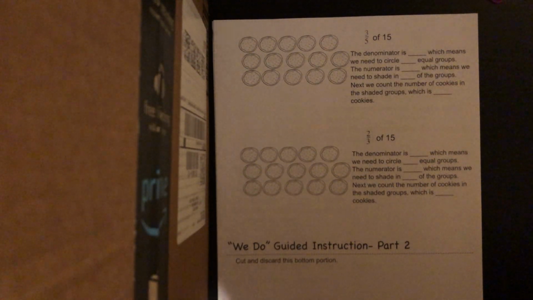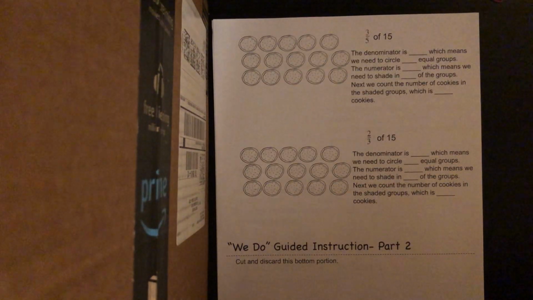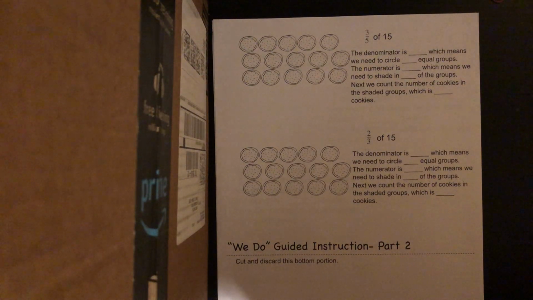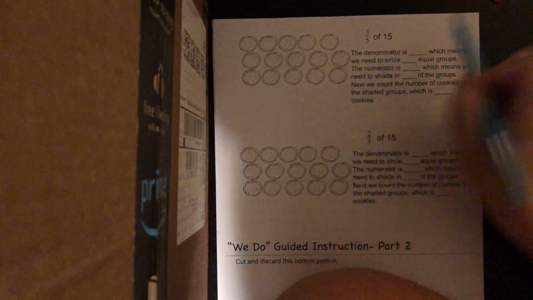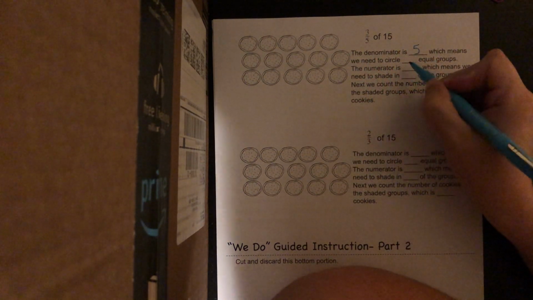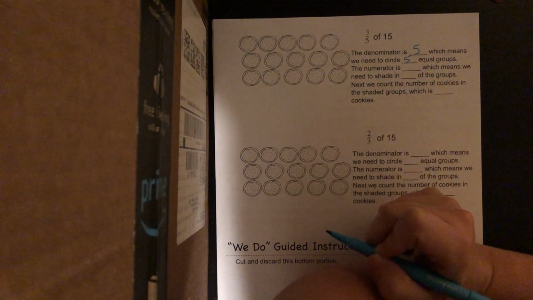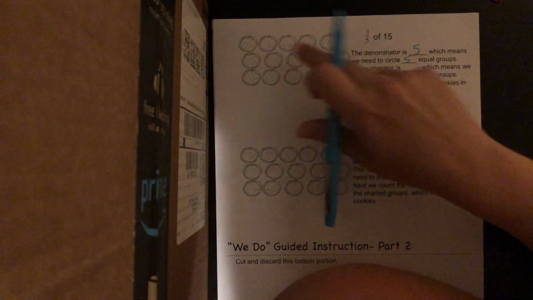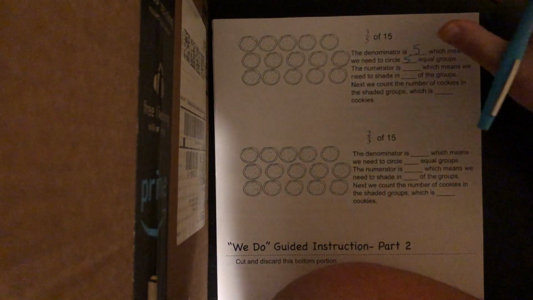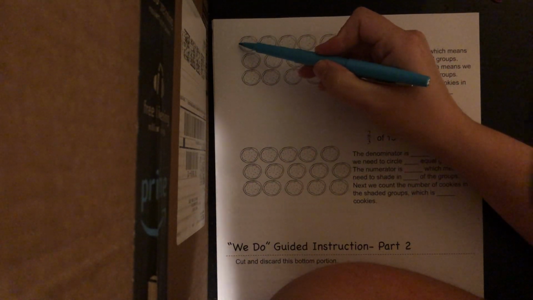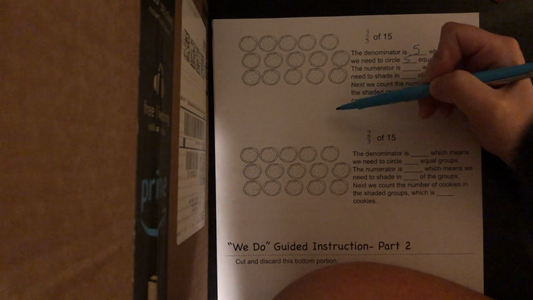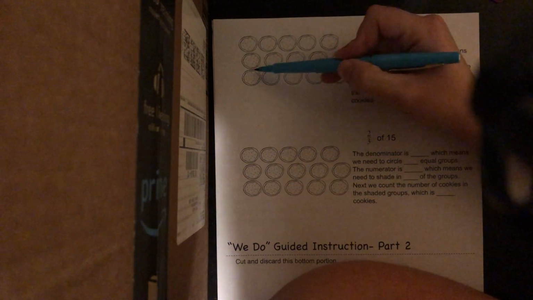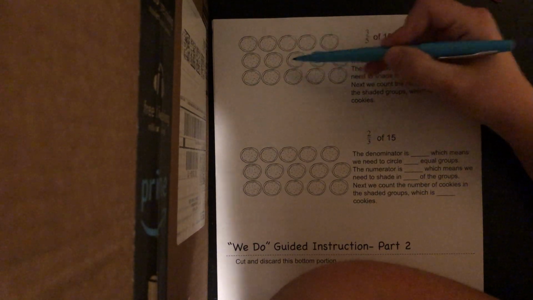Okay, so I hope that you paused the video, and I hope that you figured out the answers to what is 3/5 of 15. We're going to start with the denominator is 5, which means we need to circle 5 equal groups. They kind of have it lined up where you can see if I circled this row right here, then I would just have 3 groups. But if I circle going up and down, if I circle vertically, then I'm going to have 5 equal groups. So I'm going to go ahead and do that.